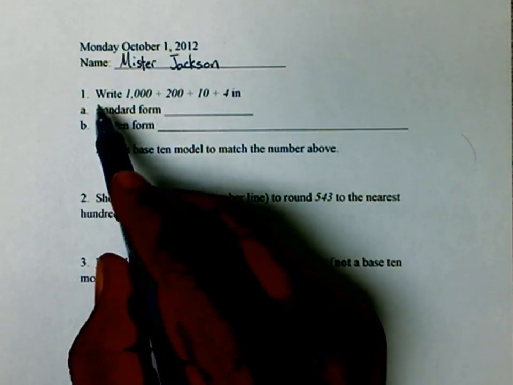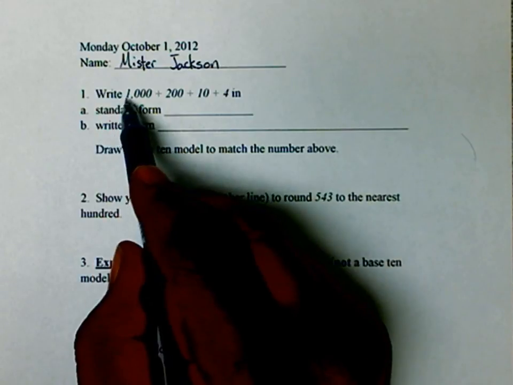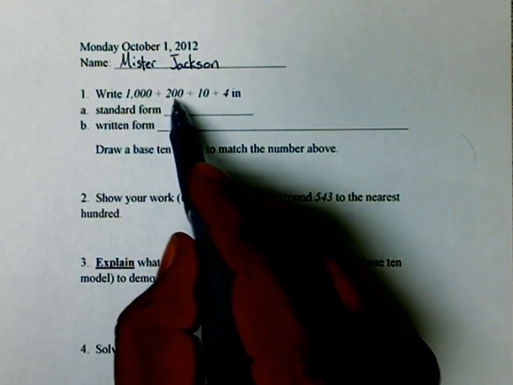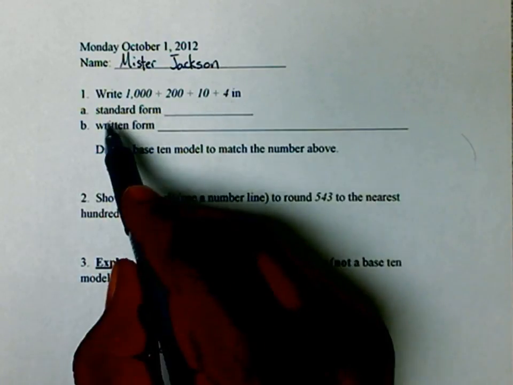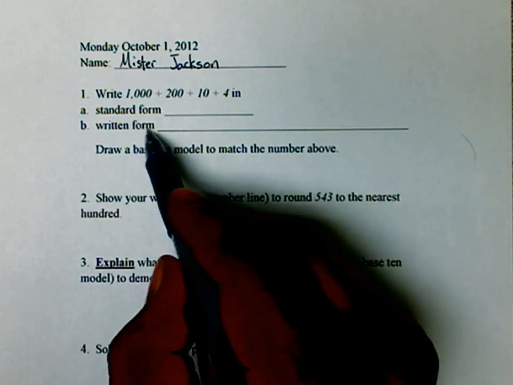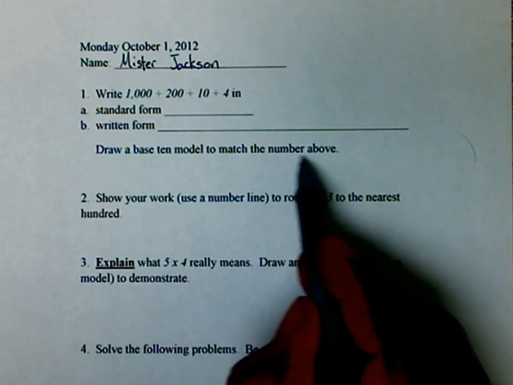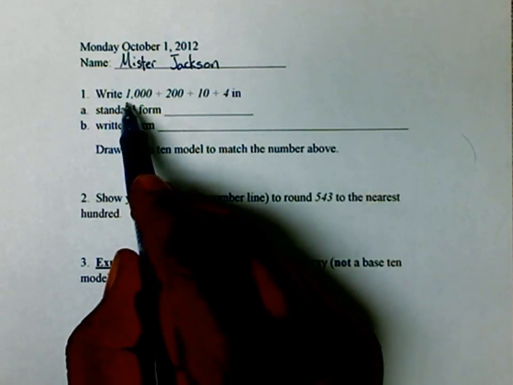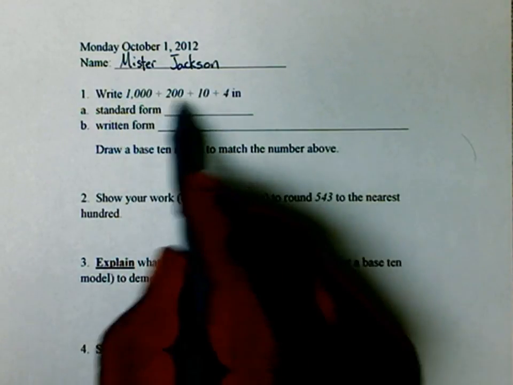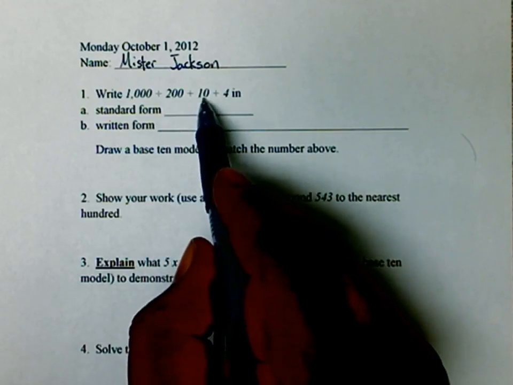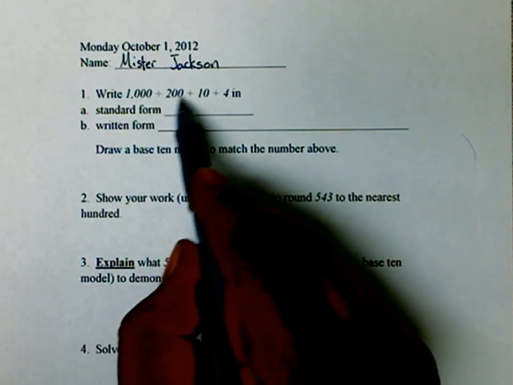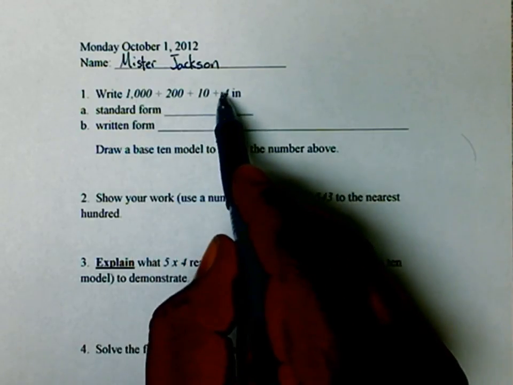Okay, so we're concentrating on problem number 1, which says write 1,000 plus 200 plus 10 plus 4 in standard form, written form, and you have to draw a base 10 model to match the number above. First, let's recognize that this is expanded form. They've broken the number apart by place value: thousands place, hundreds place, tens place, ones place.